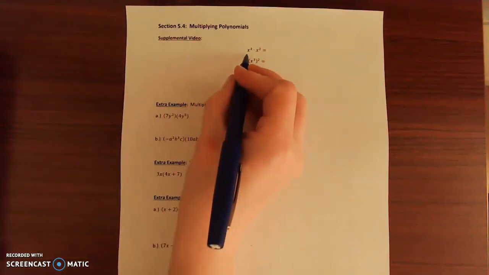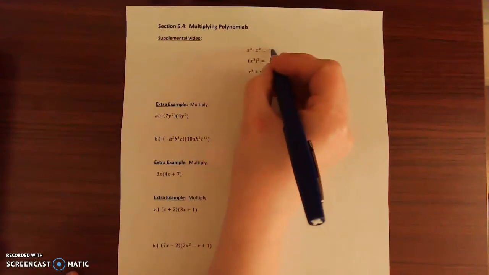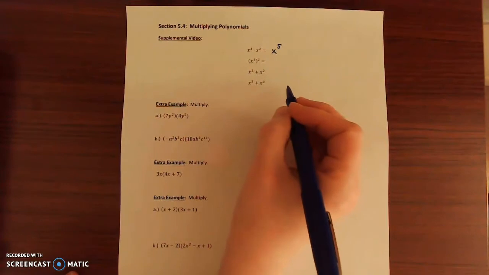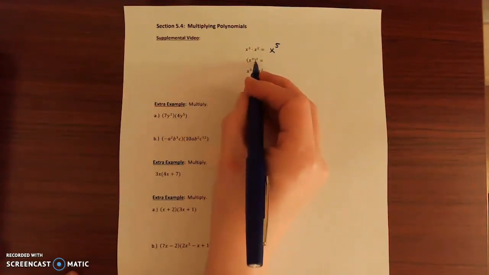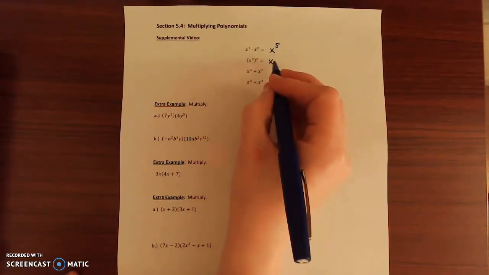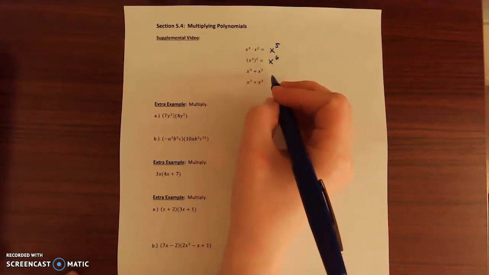When you're multiplying the same base together, x cubed times x squared, you keep the base and add the exponents to get x to the fifth. If you are taking something to a power raised to another power, you keep the base and multiply the exponents. So x cubed squared would be x to the sixth.